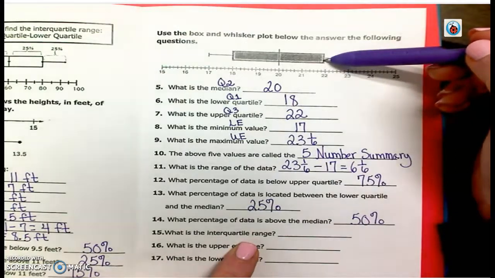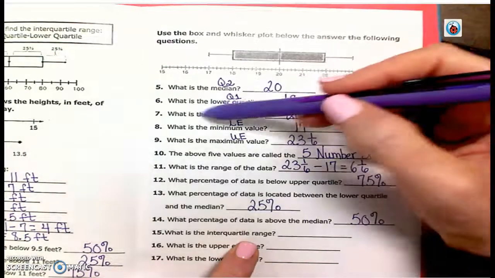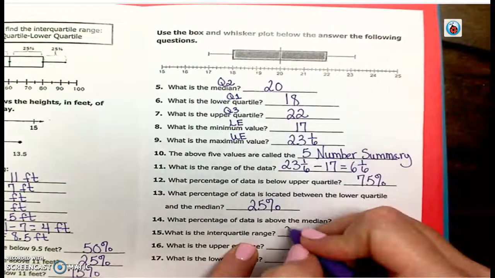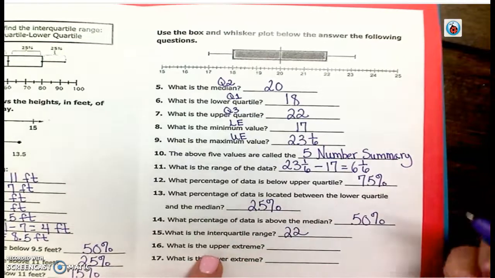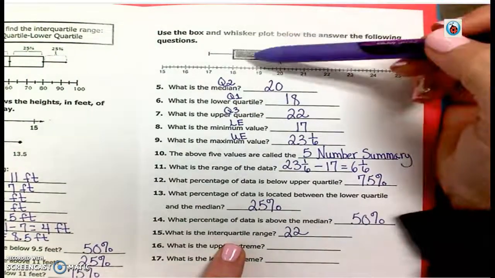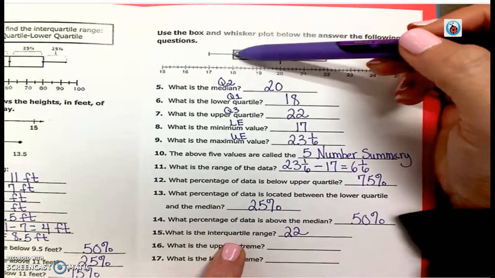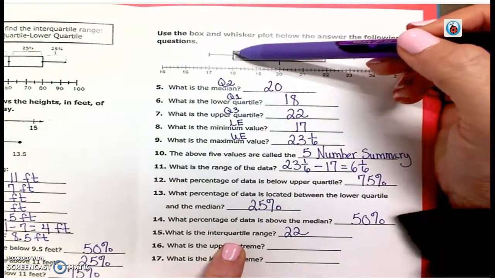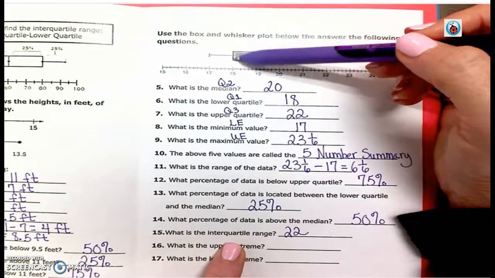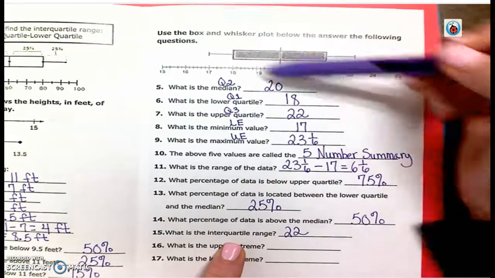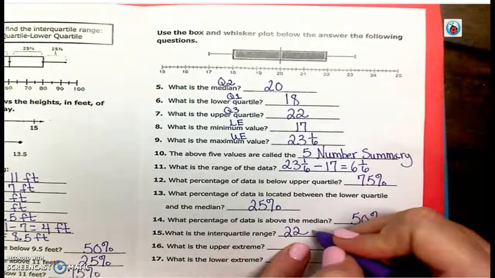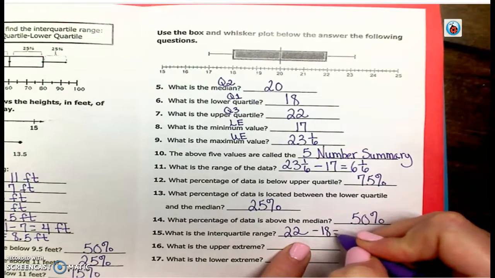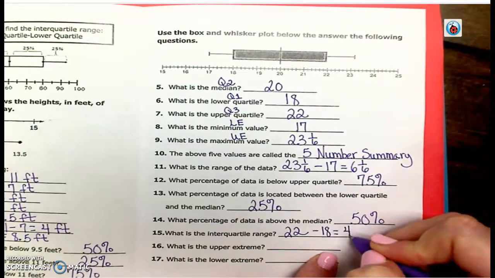Okay, so here if we look at that and follow that down, we know that's 22. We already named it earlier. 22 minus our lower quartile. And so our lower quartile is quartile 1, which we said was 18. So we have 22 minus 18, which would be 4.